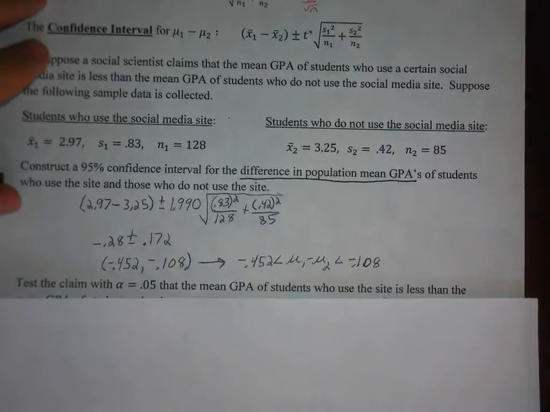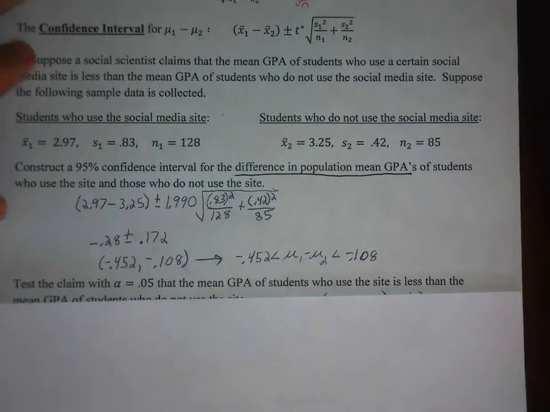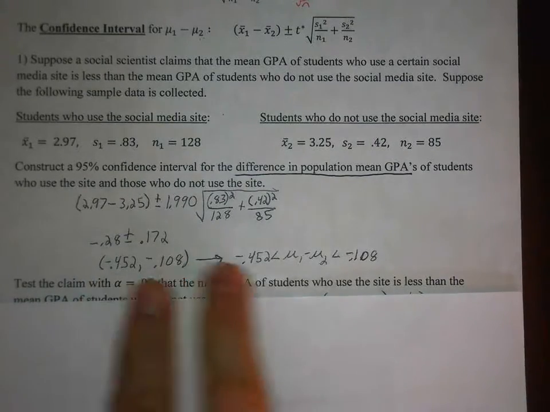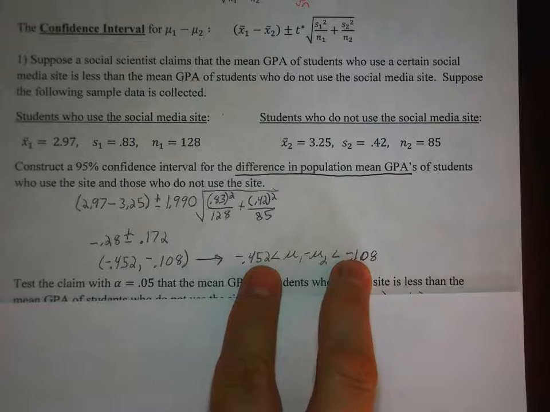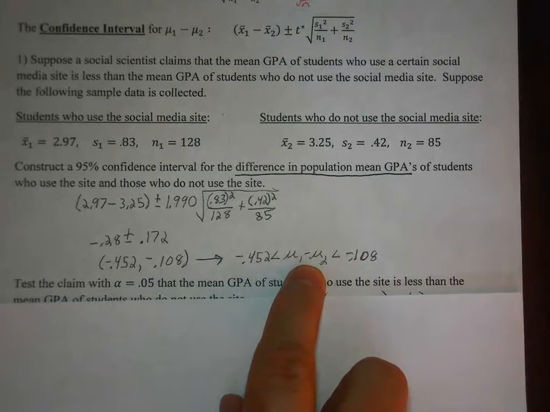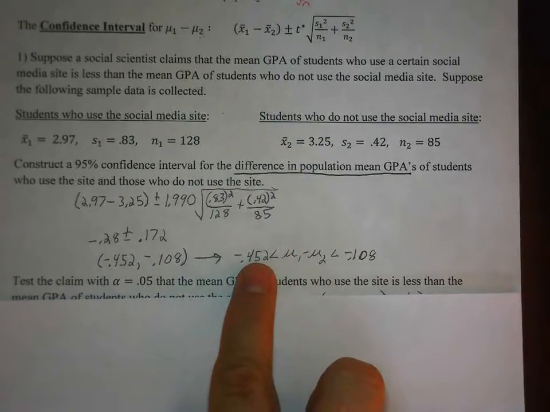When you do the calculations, our interval gives us two negative numbers, and this is the other way to write that. We're 95% confident that the difference in population mean GPAs is between these two numbers.